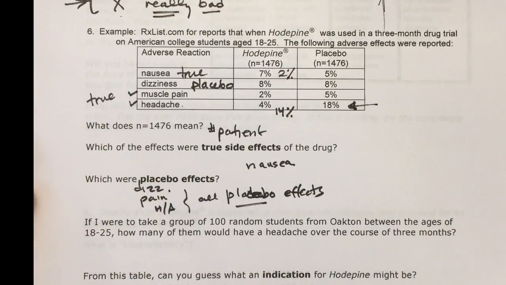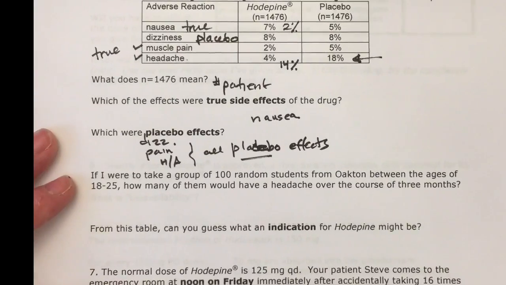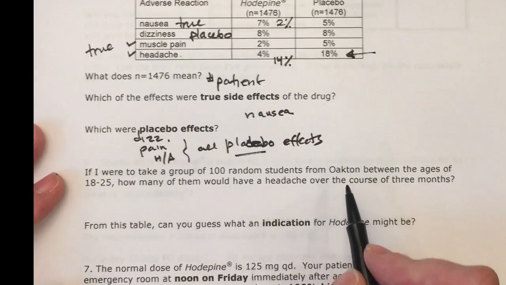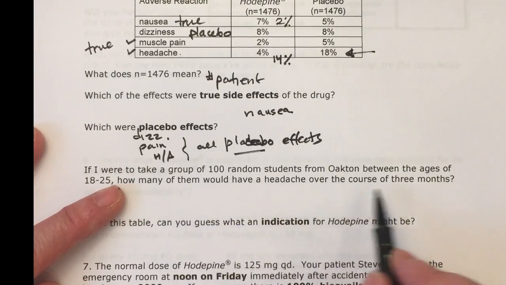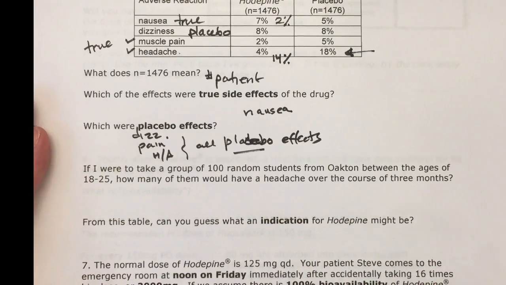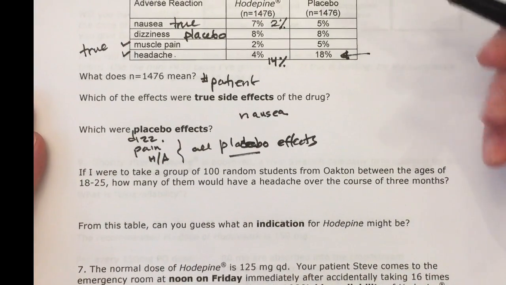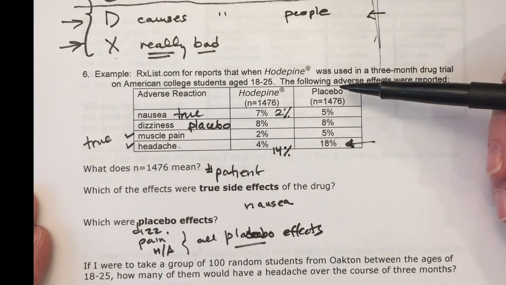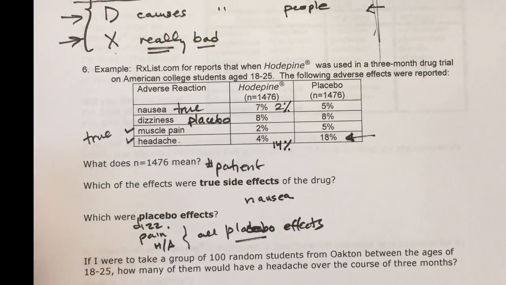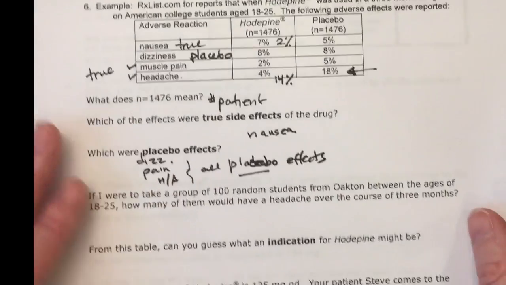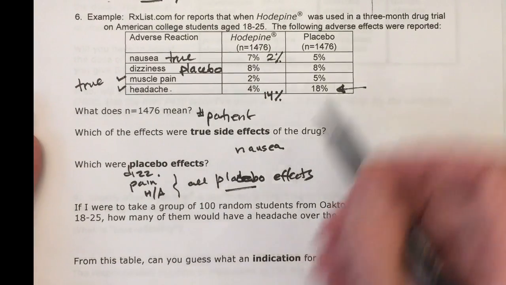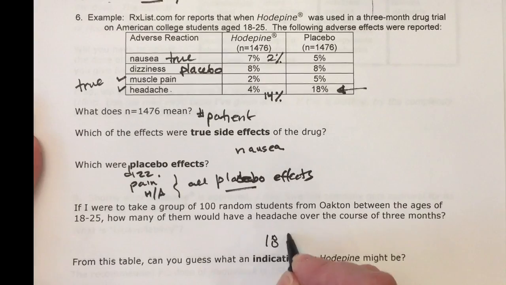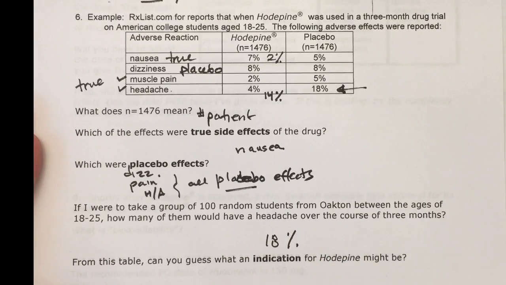Okay. It says here, if I were to take a group of 100 random students from Oakton between the ages of 18 to 25, how many of them would have a headache over the course of 3 months? All right, so if we assume that the American college students in this trial were of the same sort of demographics as our students, which is a completely reasonable thing to assume, then you'd expect that over 3 months, 18% would have a headache. Okay, that's placebo effect. Very important.